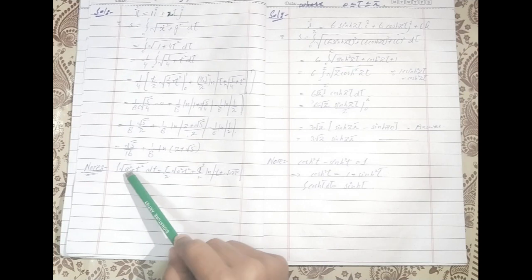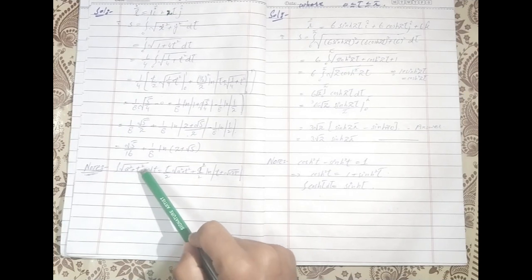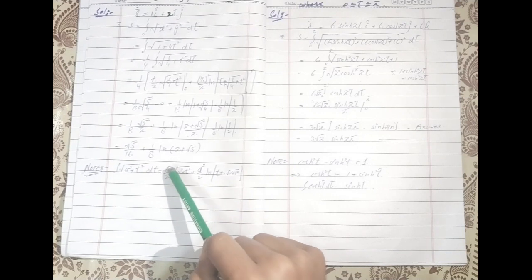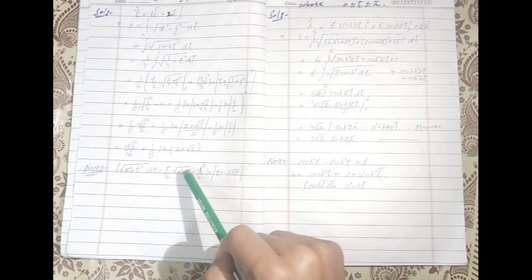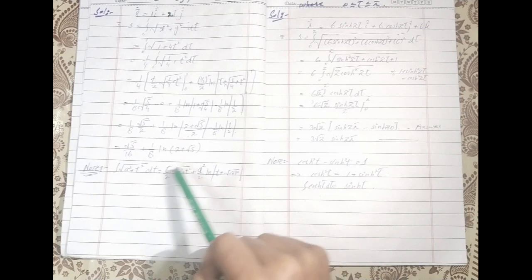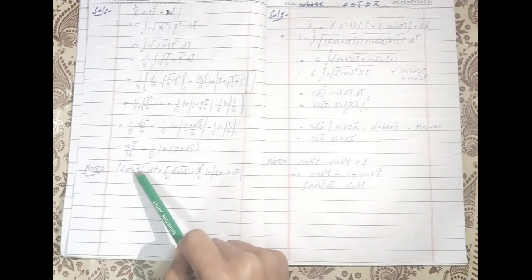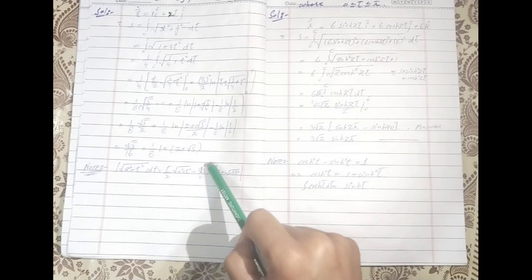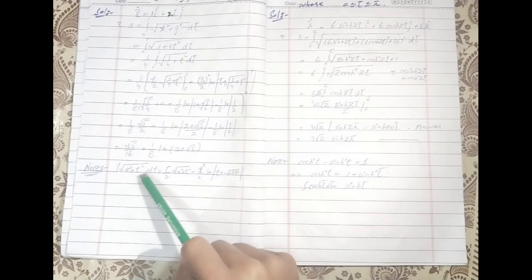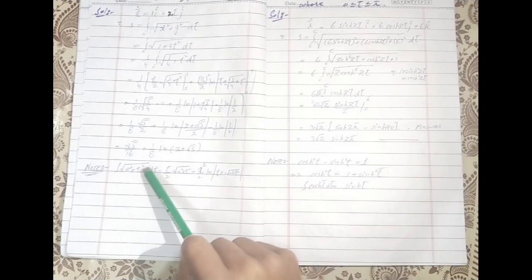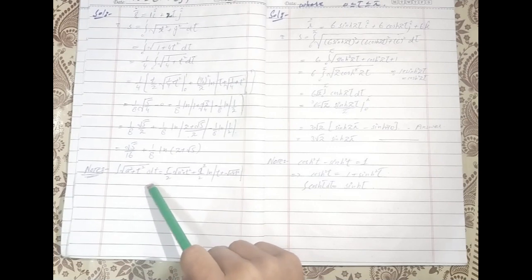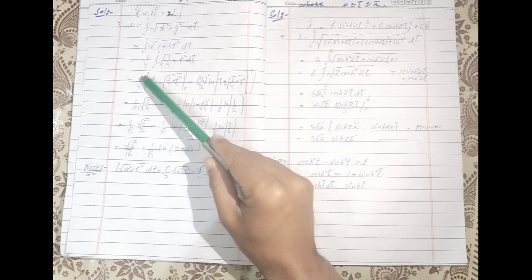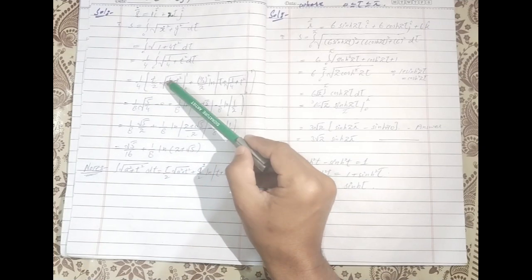As you know, if there is the square root of a squared plus t squared, we can integrate it. After integration we get t by 2 times the square root of a squared plus t squared, same as it is, plus a squared over 2 times the natural log of t plus the square root of a squared plus t squared.